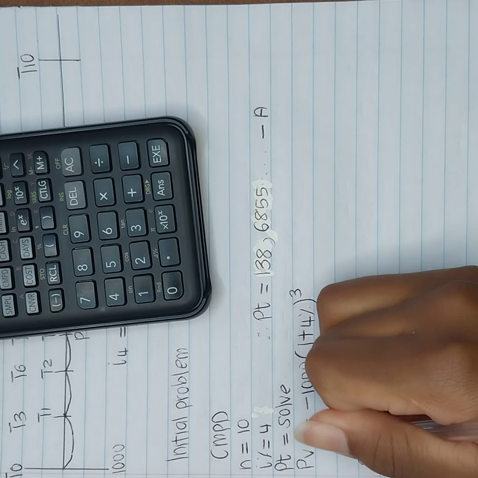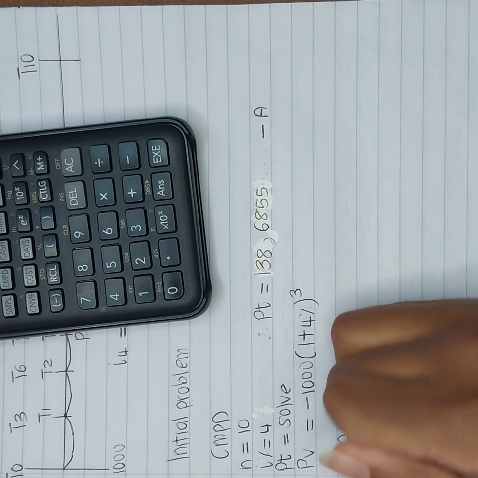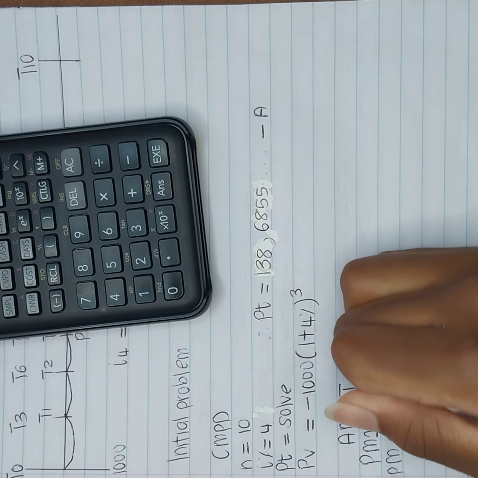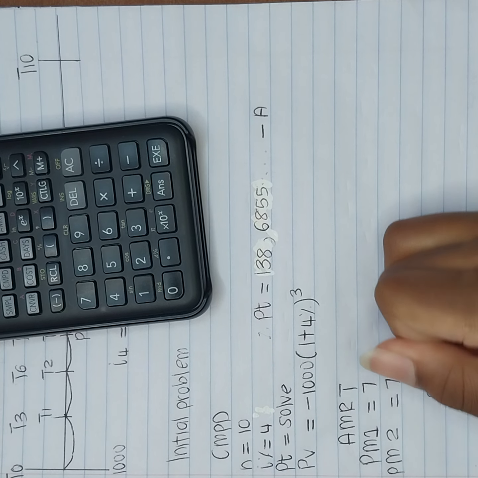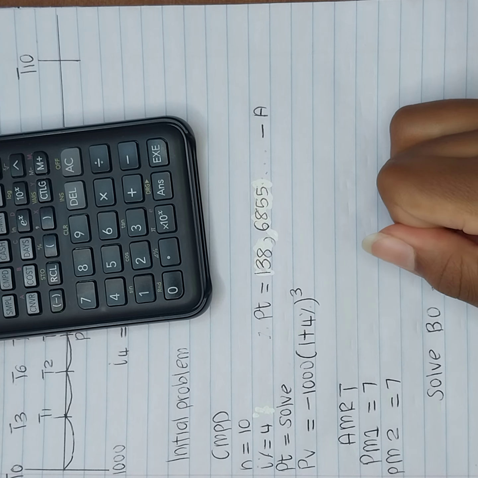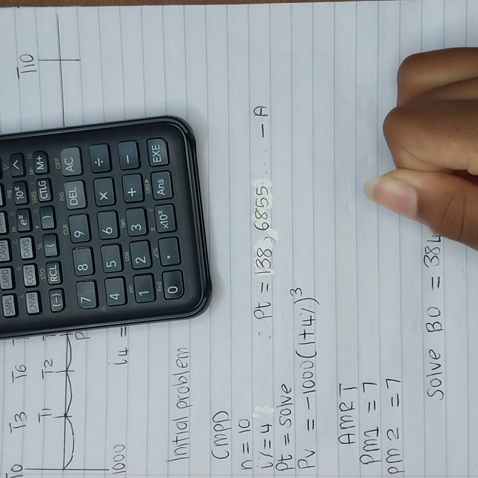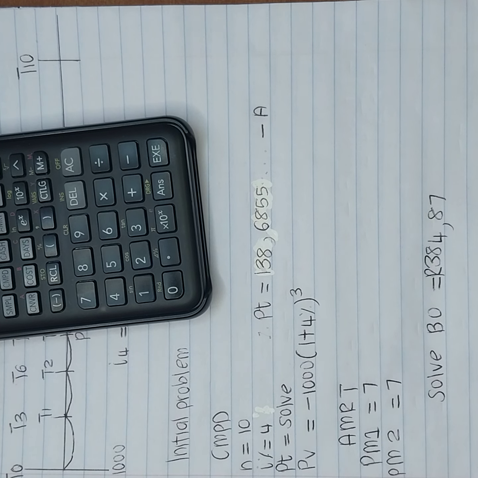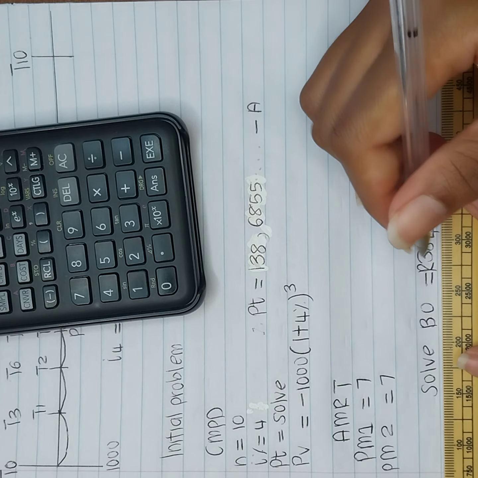So let us just put that down, just in case some of you did not see that. Amortization, PM1 you put 7, PM2 you also put 7. So for the balance outstanding, it is equal to 384.87. So yep, that's how you calculate your balance outstanding.